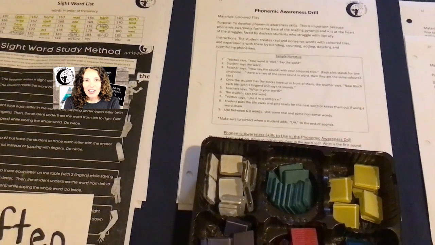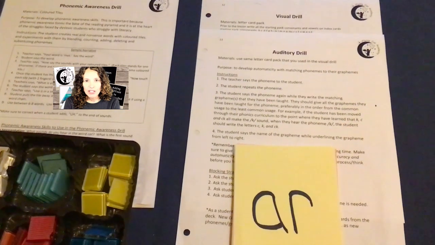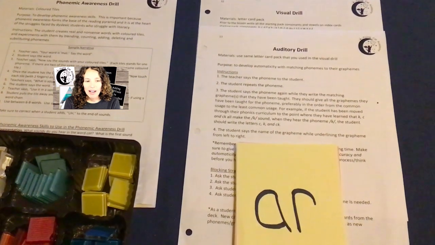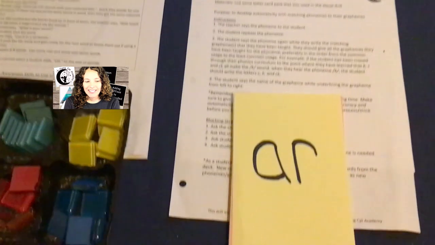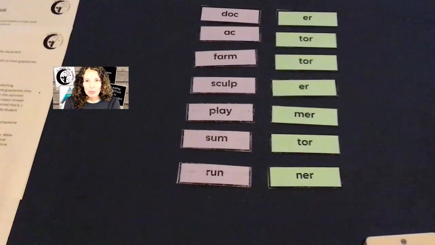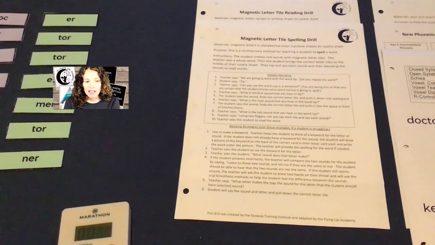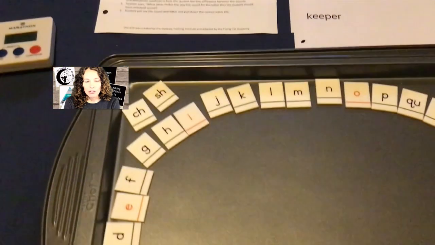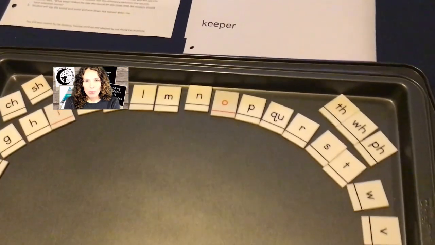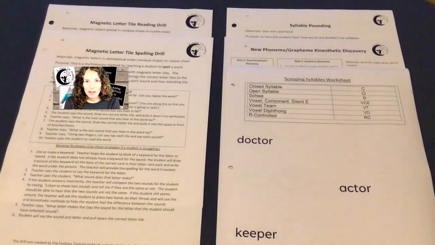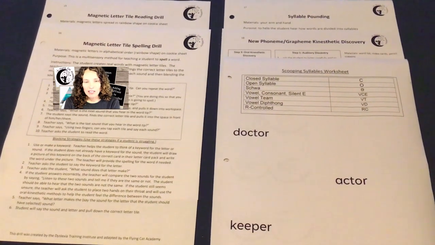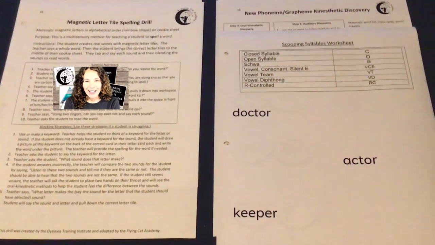For the phonemic awareness drill, you'll need the teacher instruction sheet and the colored tiles for the student. For the visual drill and auditory drill, you'll need the teacher instruction sheets and the card pack for the student. You'll need to have the syllable card drill set out and ready to go on the table. You'll have the teacher instruction sheets for the magnetic letter tile drills for reading and spelling, as well as a cookie sheet with the letters spread in a rainbow shape. You'll need the syllable pounding instruction sheet, the new phoneme grapheme kinesthetic discovery sheet, and the sheets for the lesson.